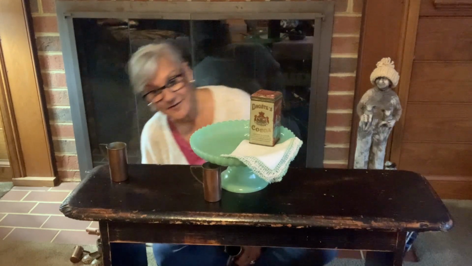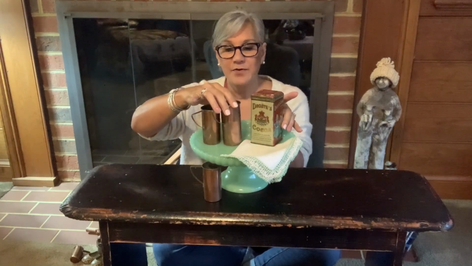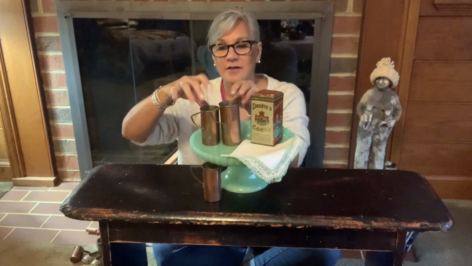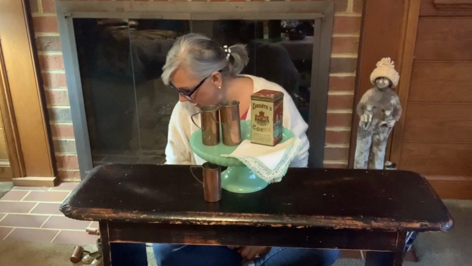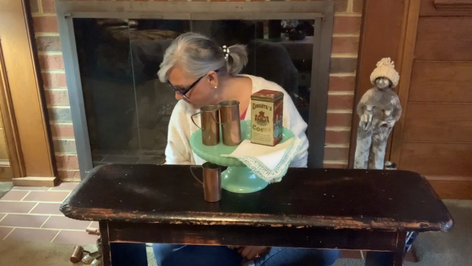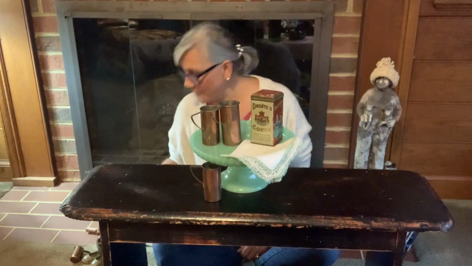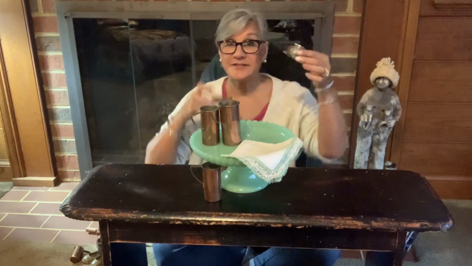I like that, okay? And then we can place the others up this way, creating some varying heights. And how about taking one of our silver bowls, turning it upside down?